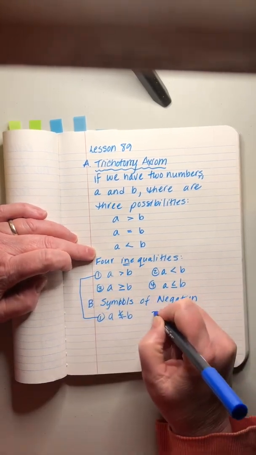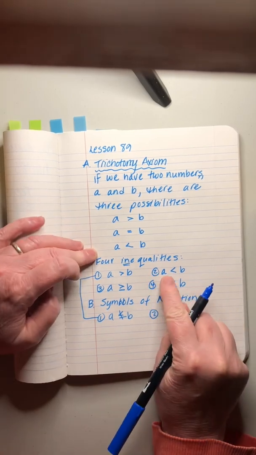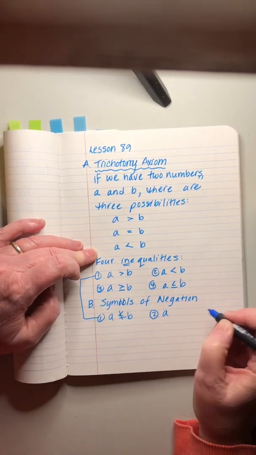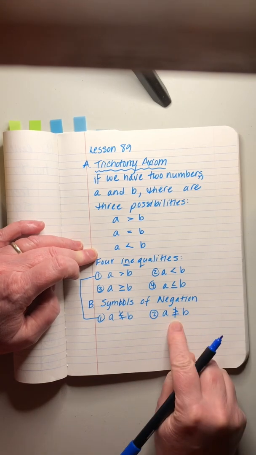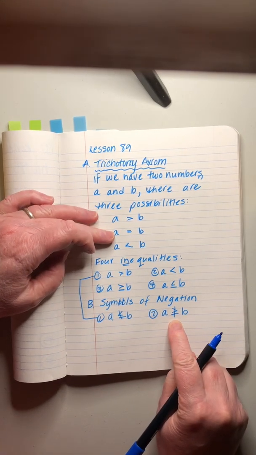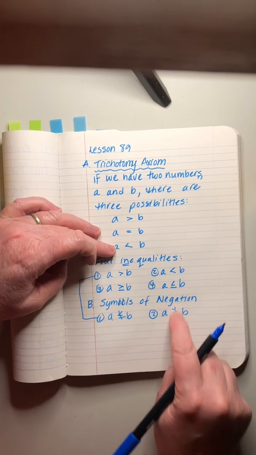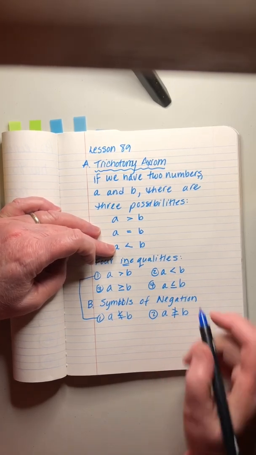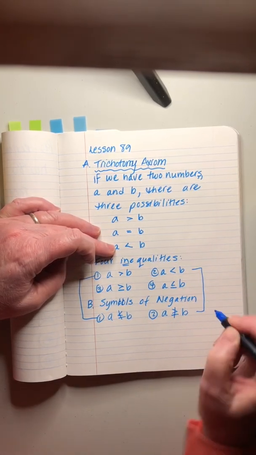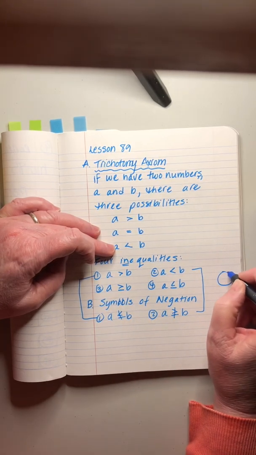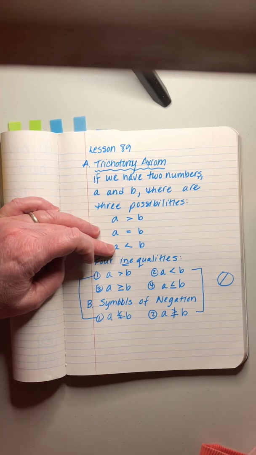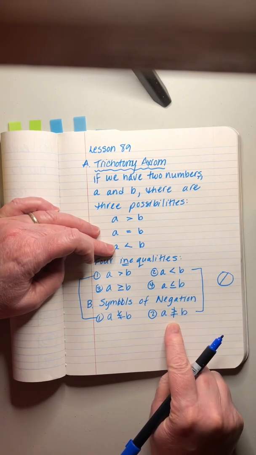Let's try the second one. If we want to say that A is less than B, then we can also say A is not greater than or equal to B. If it's not greater than and it's not equal to, then it must be less than. You get it? It's like those universal traffic signs that show a picture of something and then slash it out. That's what these symbols of negation are like.